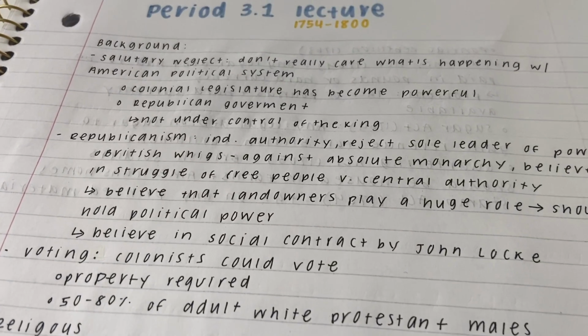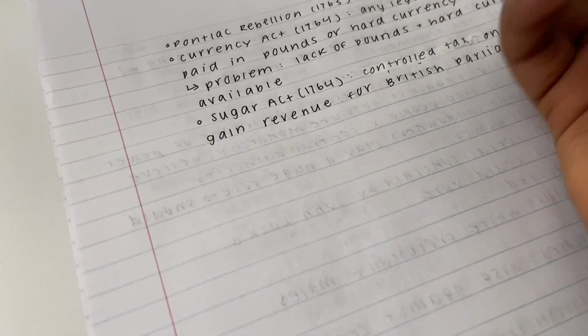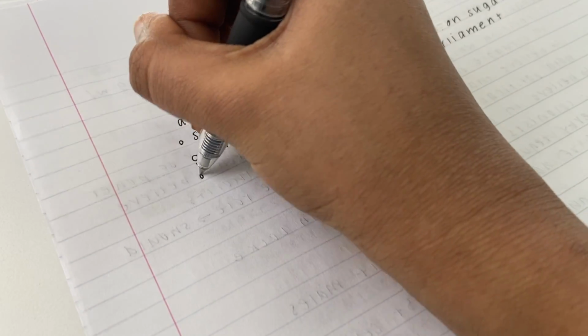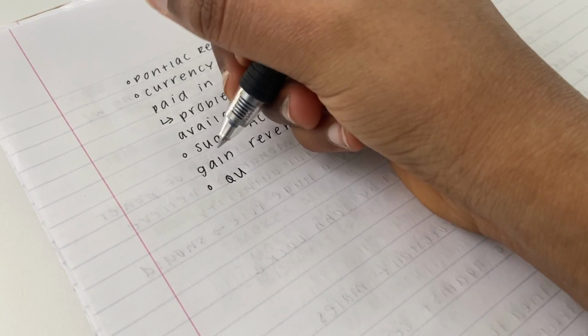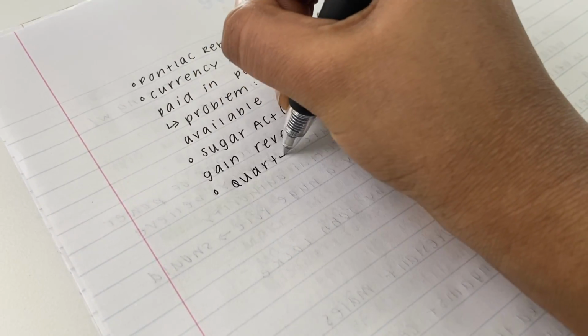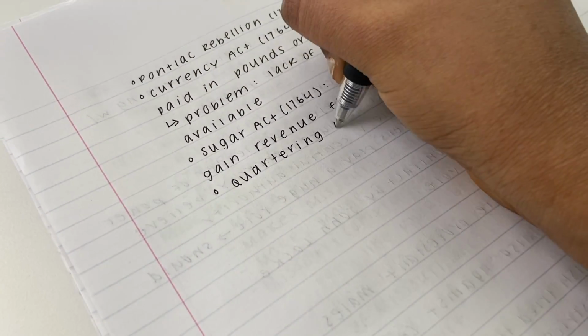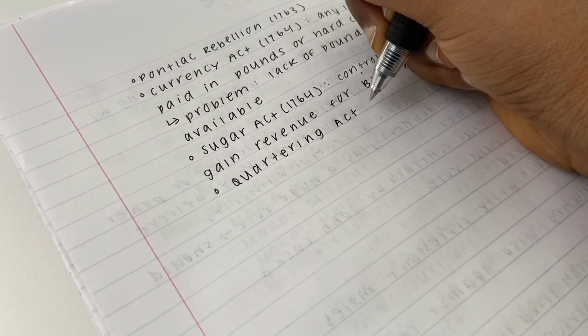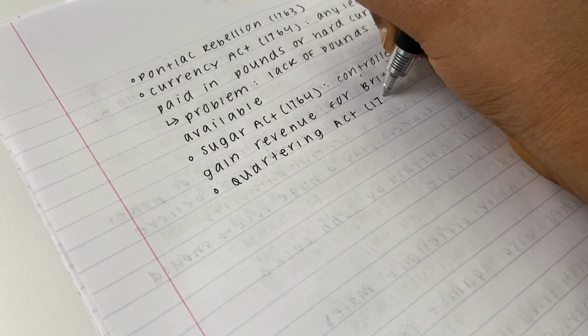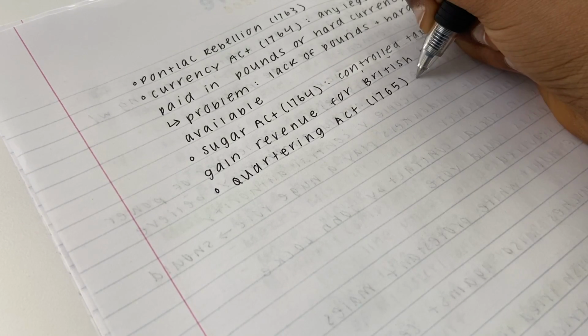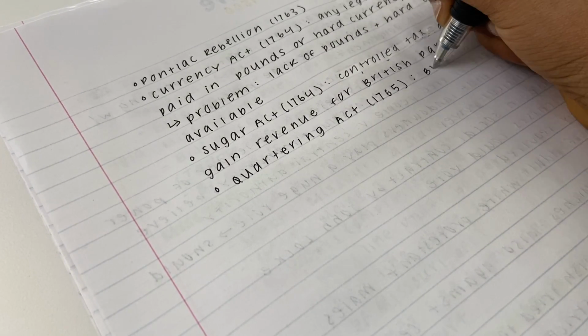Knowing just that bit of information, I figured that the major trend or pattern that would be seen in this lecture is basically a major cause of the American Revolution. And I was exactly right. This lecture was talking mainly about causes and why the American Revolution occurred.